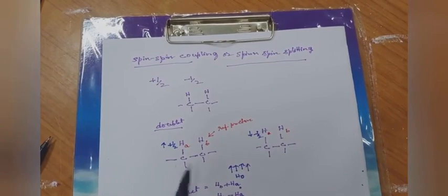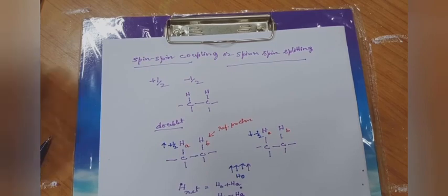Now similarly, for Ha protons, the neighboring proton is Hb, which will have two spins, one plus half and another minus half. So this also interacts with the neighboring proton Ha. Therefore, the Ha proton also gives a doublet. So in this way, a doublet is obtained.